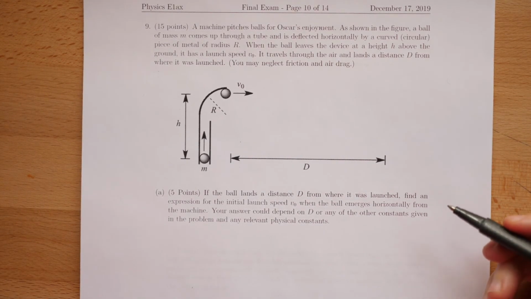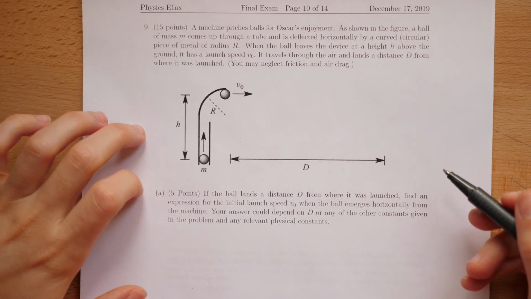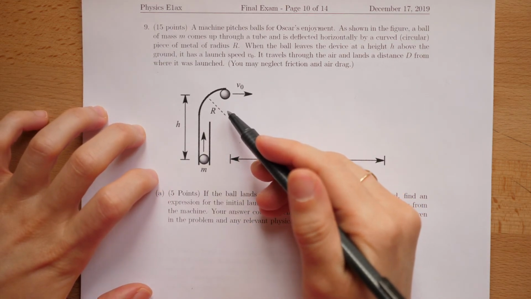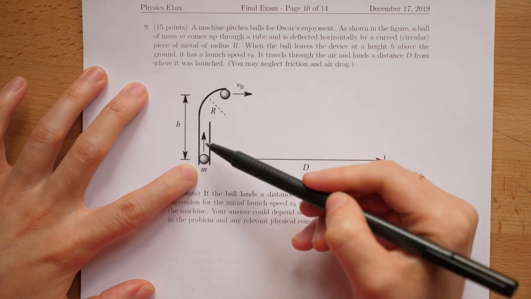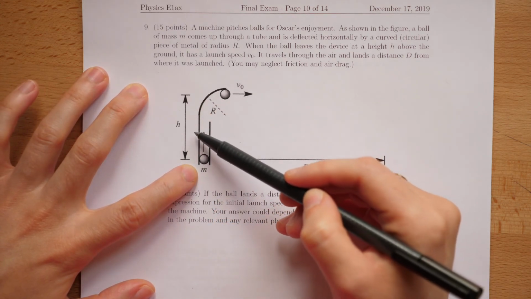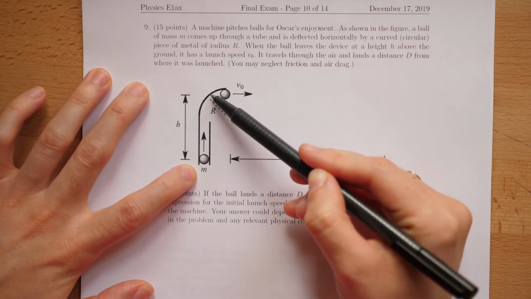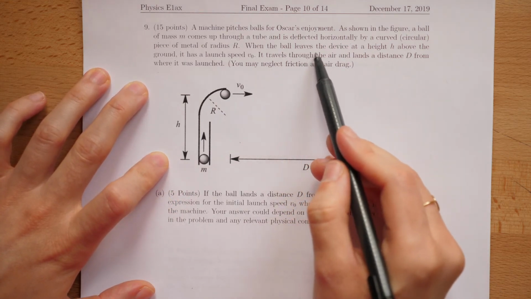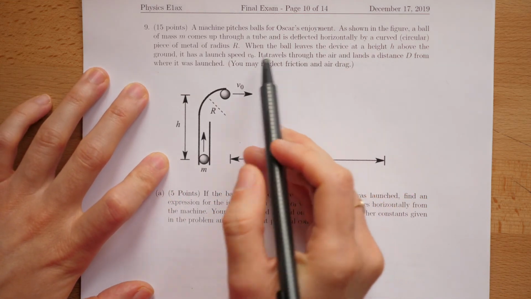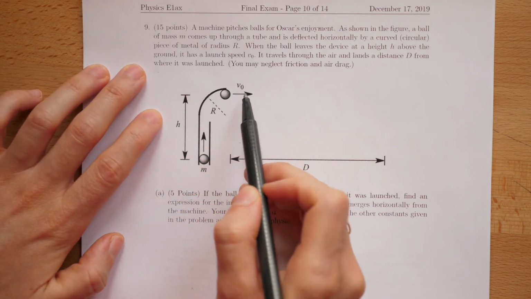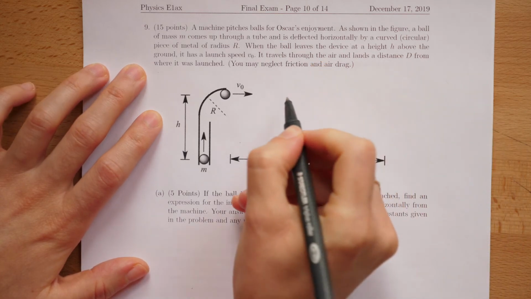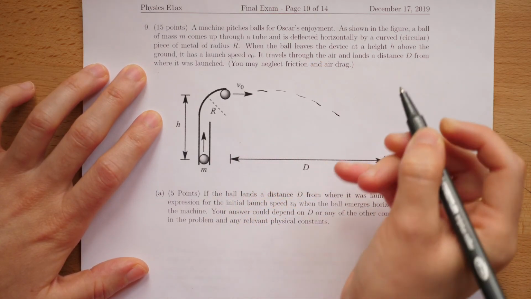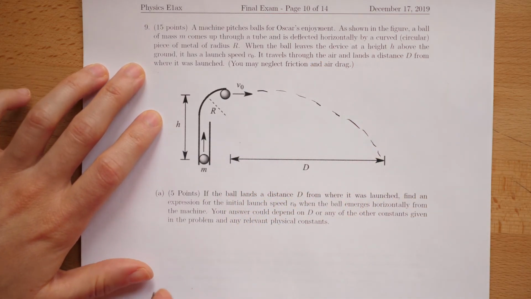Right, so our last problem on this exam, there's this ball pitching machine where a ball comes up a little chute and goes through this circular tubey thing with a radius of r. When the ball leaves the device at a height h above the ground, it has launch speed v0, and it travels through the air and lands a distance d from where it was launched. So the ball's trajectory is going to look like that or something.